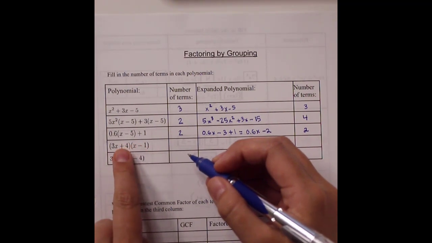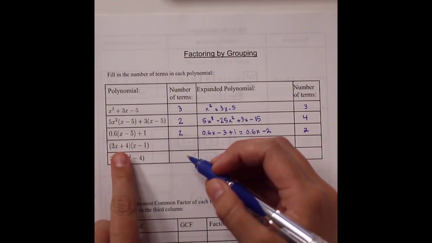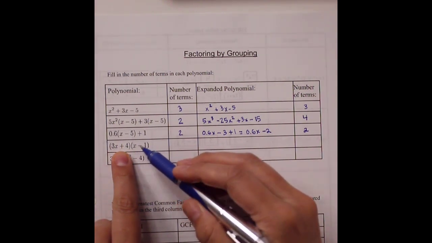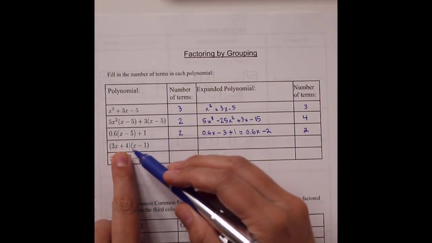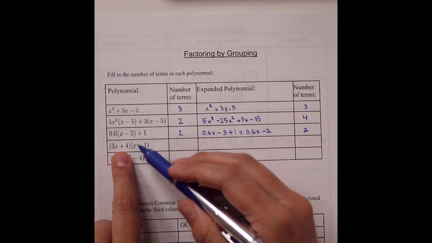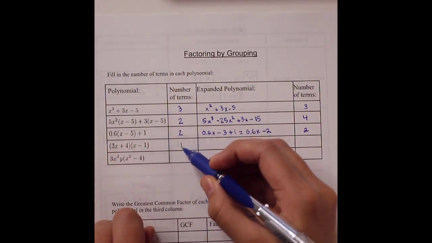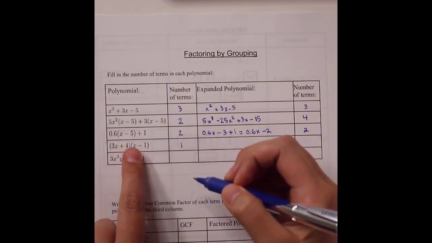Down here, this only has 2 terms. Actually, this one's a little funny because they're being multiplied, these 2 factors. So you can think of this as only having 1 term right now in this factored version because it's just one product. And so if I FOIL this out, I actually have to FOIL this one out.